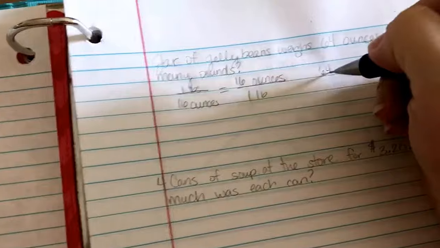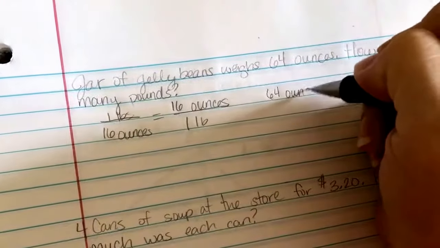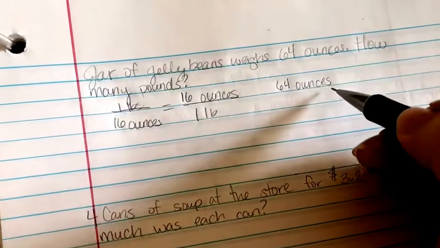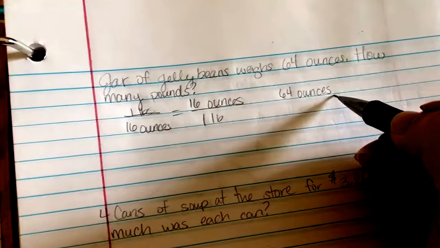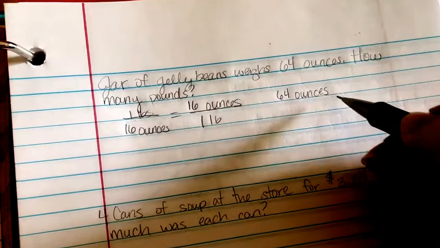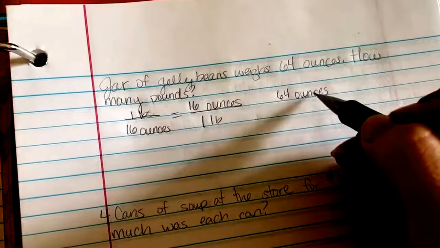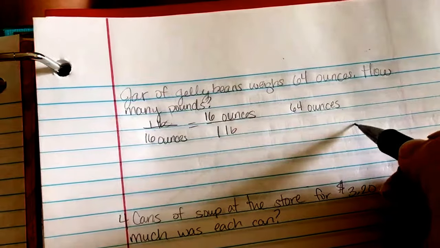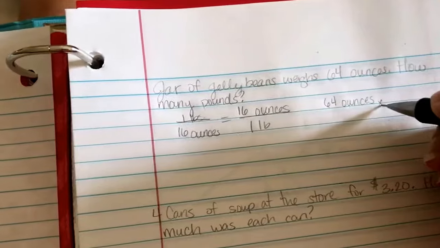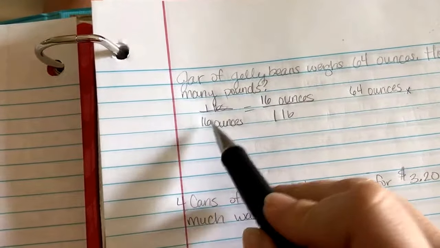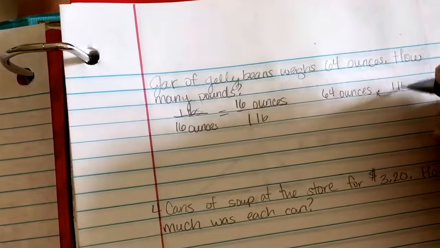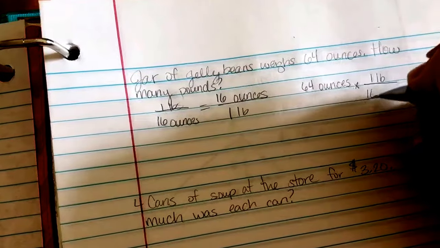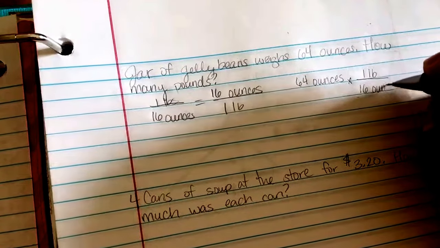Which one you choose will depend on what you're converting it from and what you're converting it to. So if we have 64 ounces and we want to change that to pounds, we need to use the one that would have ounces in the denominator because then it would cancel out. Because remember, if we have something in the numerator and in the denominator, it cancels out. So we would use this one for converting this. So 1 pound and 16 ounces.